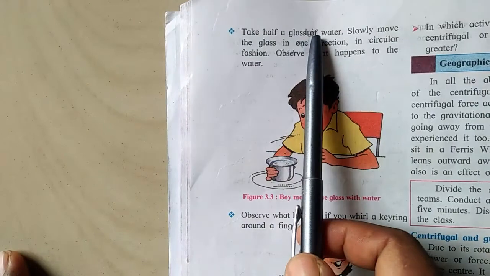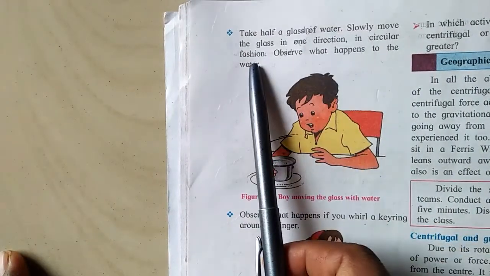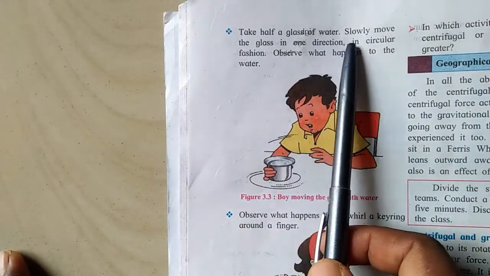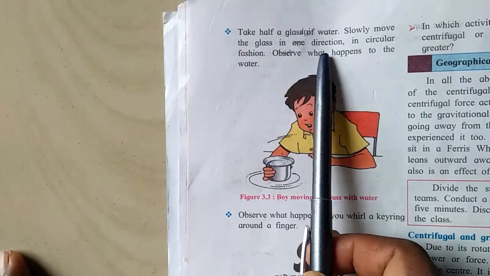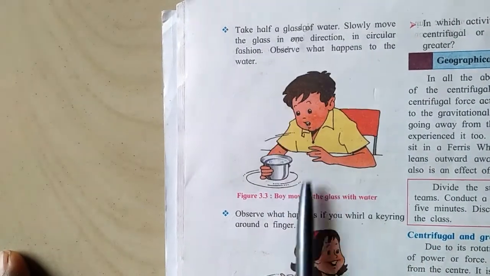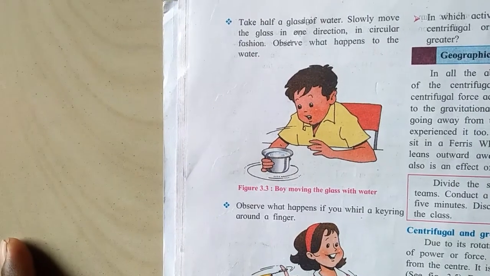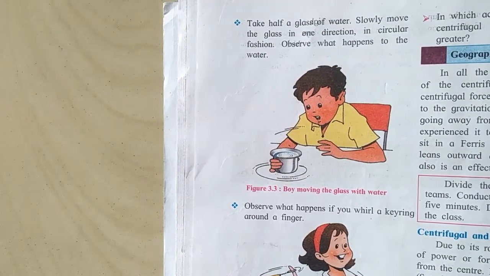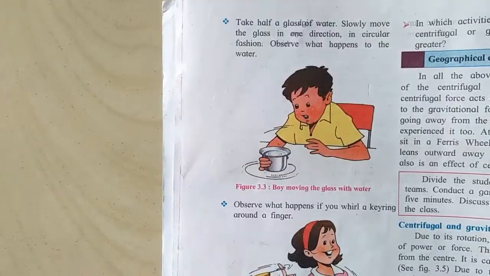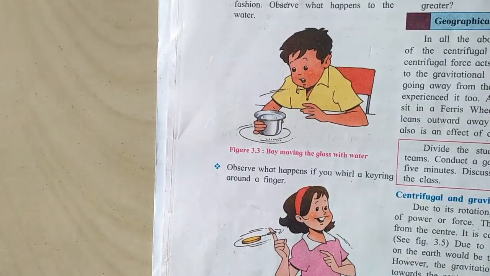Take half a glass of water and slowly move the glass in one direction in a circular fashion. Observe what happens to the water. Whenever we take half a glass of water, the water comes up the glass, because the glass is half empty.